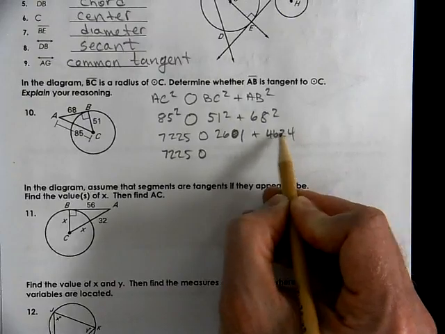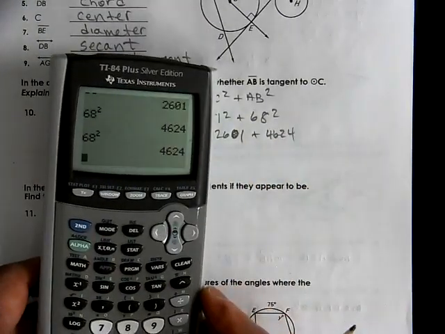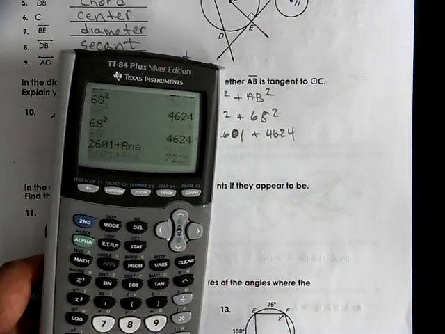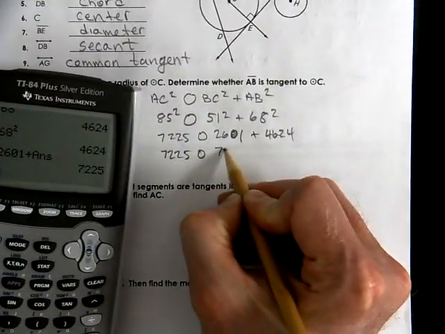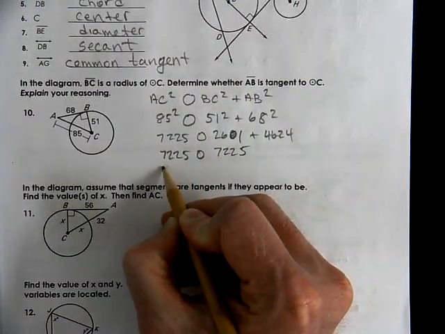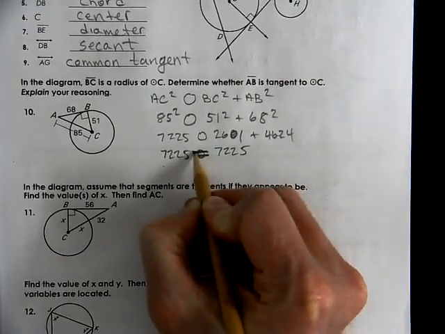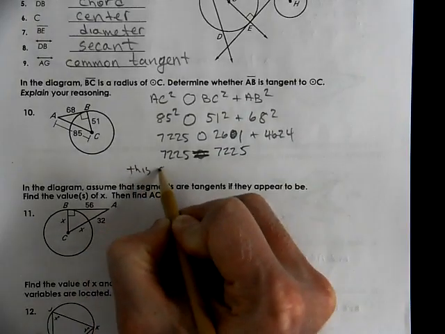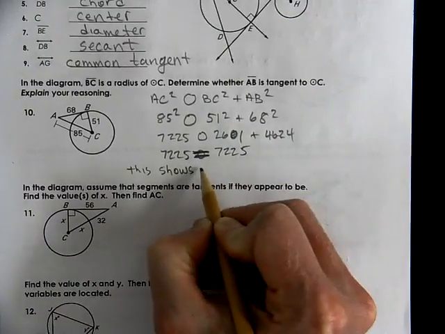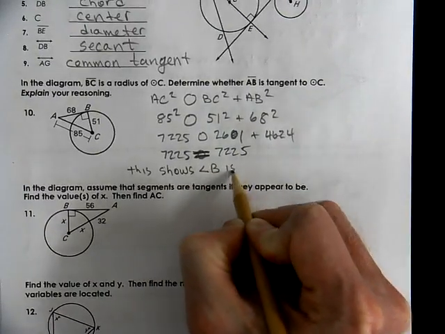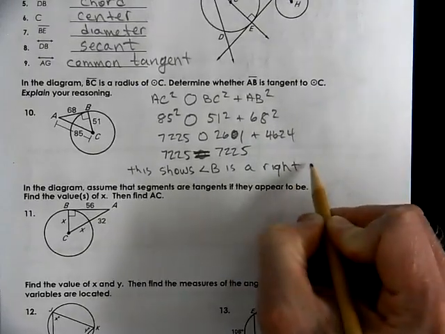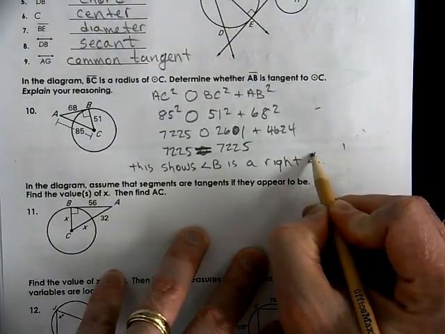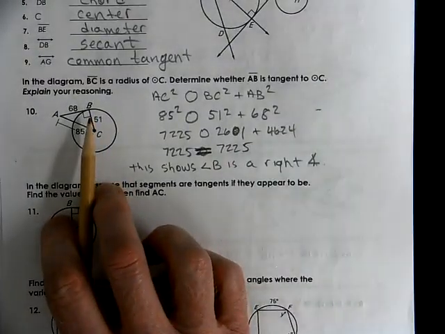So I'm going to add these two together. To make life easy, we'll take our 2601 and add it to our previous answer. And that gives us 7225. Those are equal to each other. Equal. This shows angle B is a right angle, which makes it a tangent.